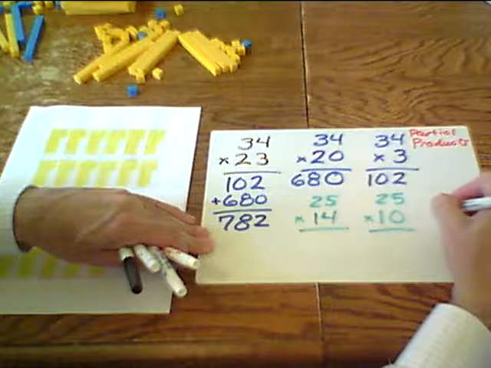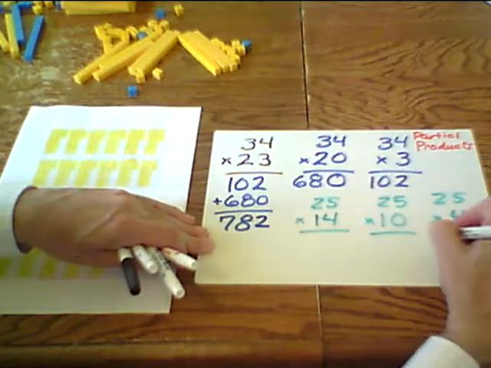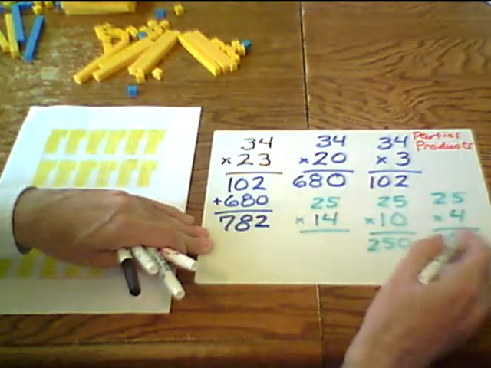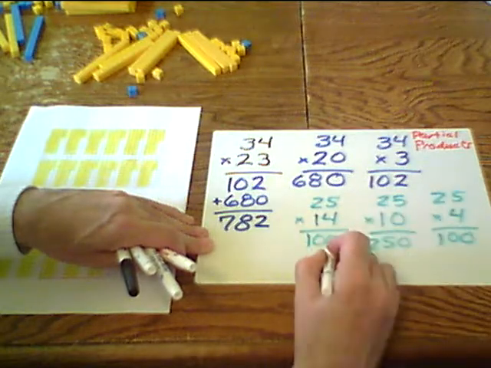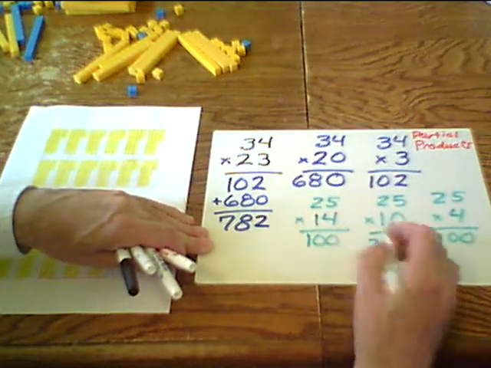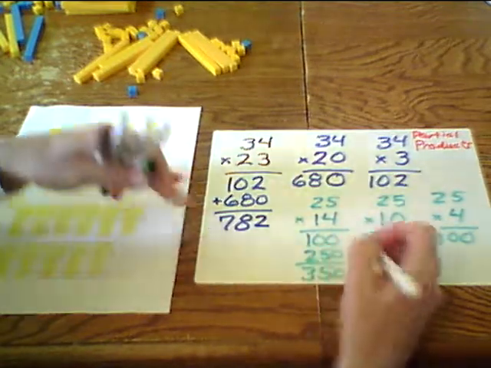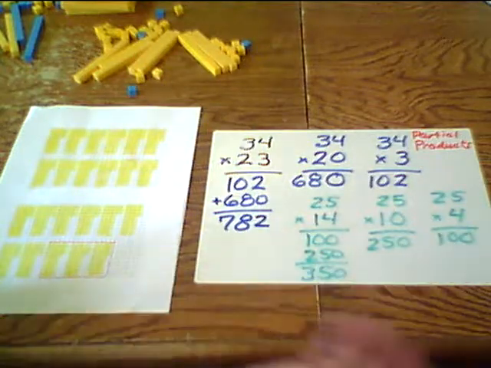And I'd have 4 groups of 25, which I could write like this. I could solve this one. I can solve this one and bring these numbers over here. Again, I'm going to bring the 1 digit times 2 first, and then the 10. Okay? I could put this on the board, this on the board, put a third problem on the board.